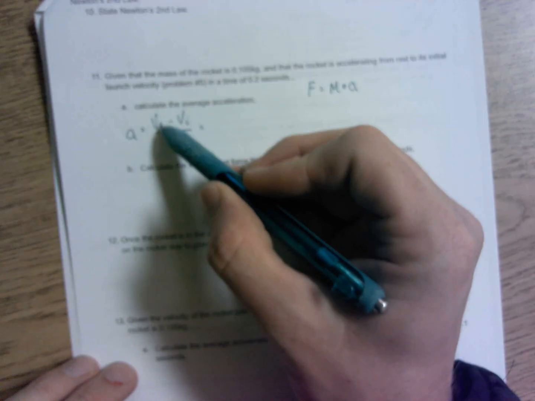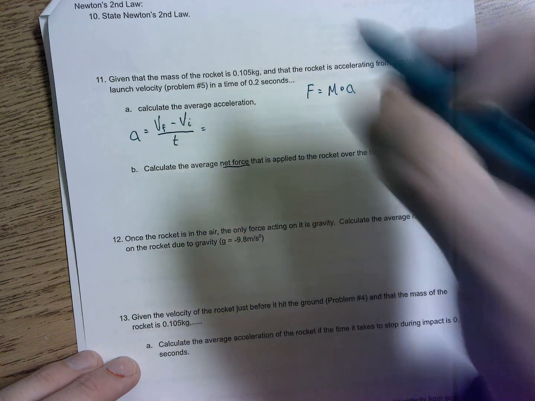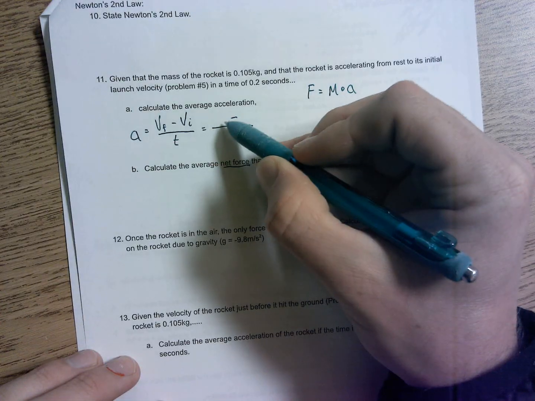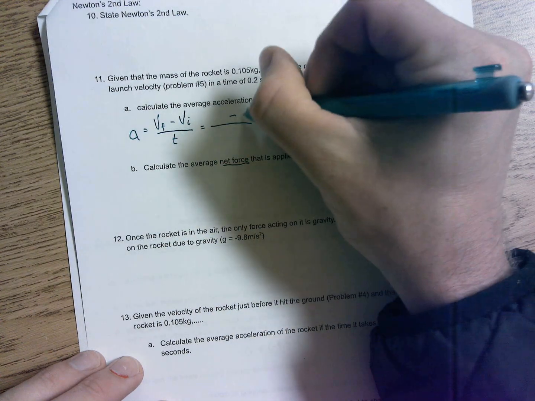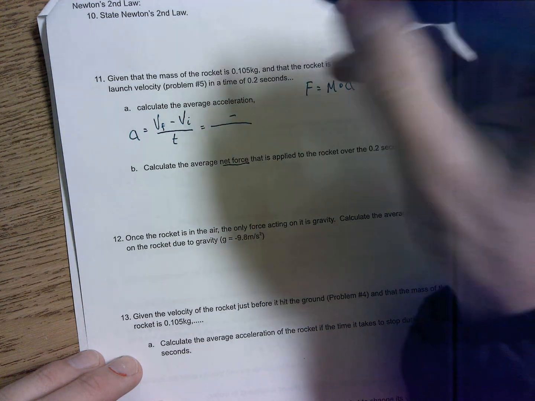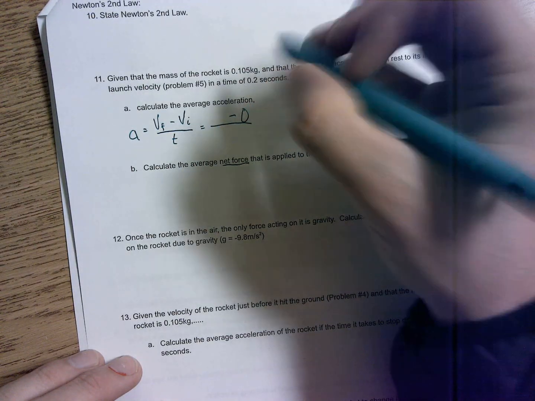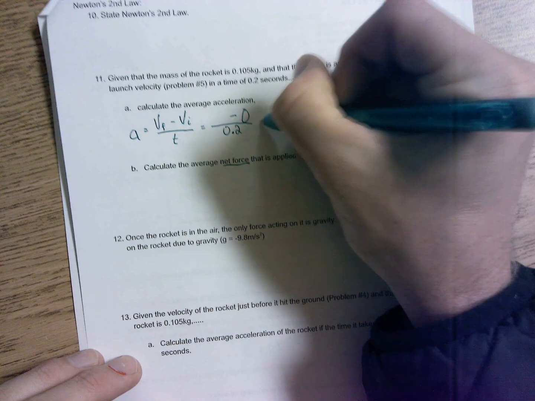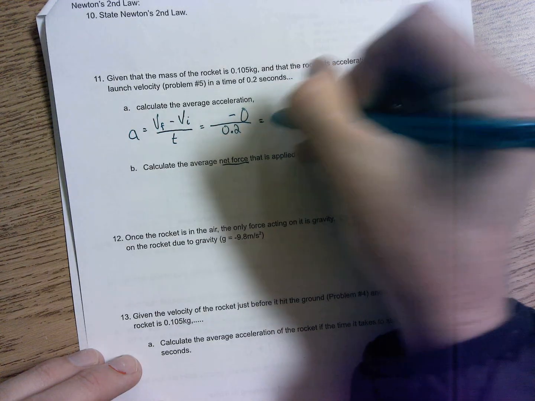Okay, so that's going to be your final velocity minus your initial velocity. So whatever that number is that I just told y'all right there, minus your initial velocity. What's your initial velocity? Well, how fast is it going at the beginning? 0, right? Over the time of 0.2. And then you're going to do that, and you're going to get whatever you get.